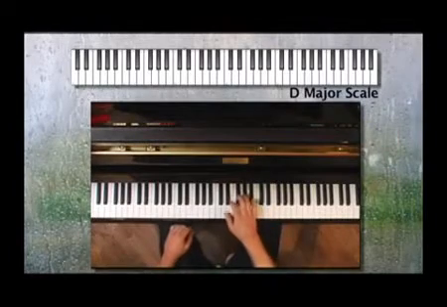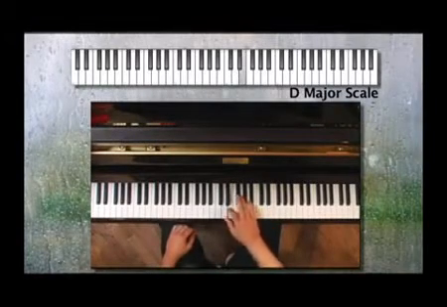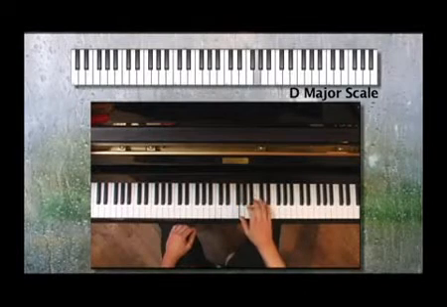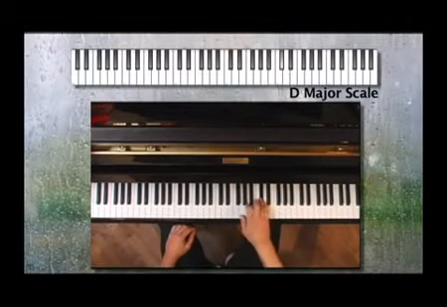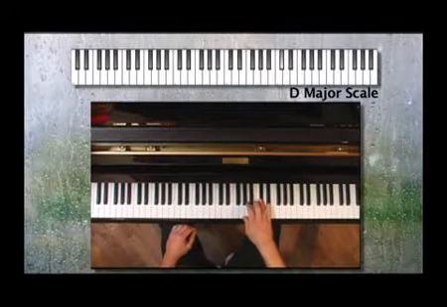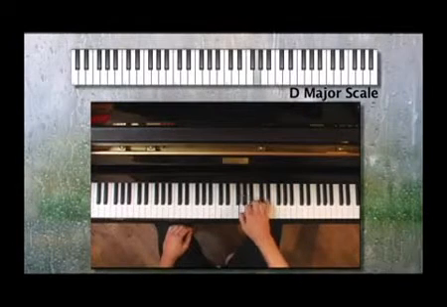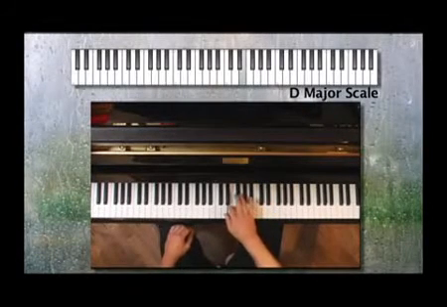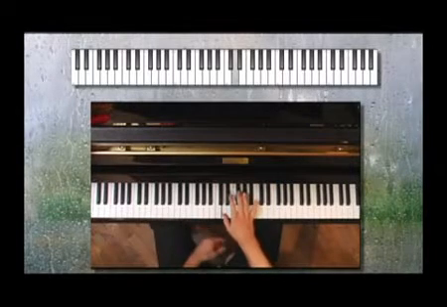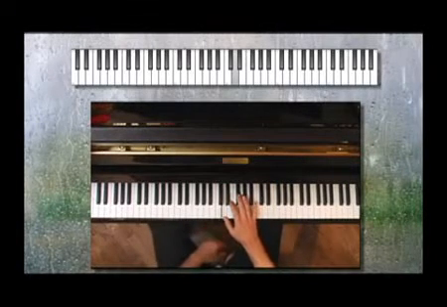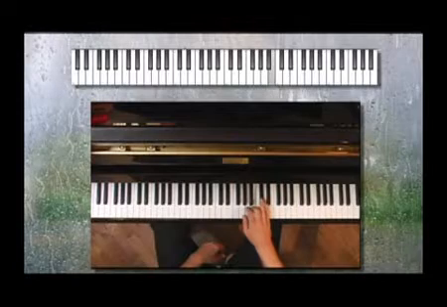Here's a few examples of other major scales, and don't worry about learning these scales right now. I just want you to see and hear a few major scales from notes other than C. From D, we get, this is a D major scale. Same whole step, half step relationships as the C major scale, but now we have 2 black notes.